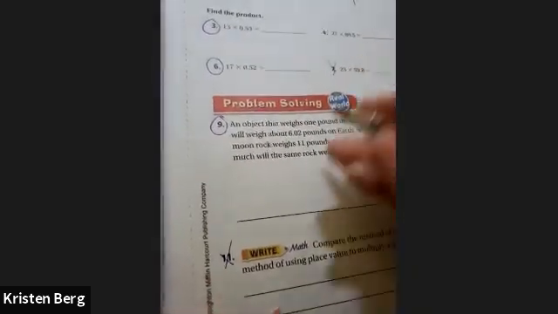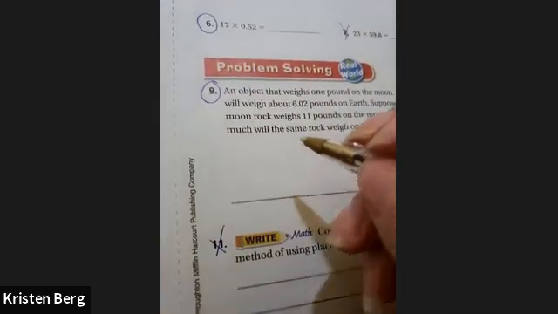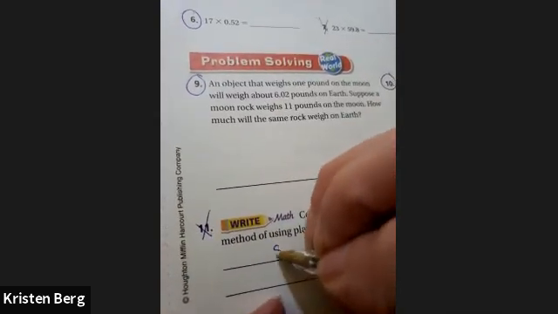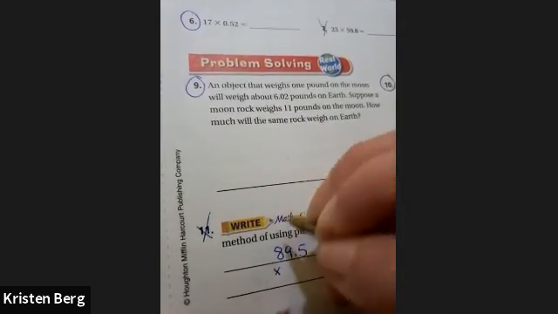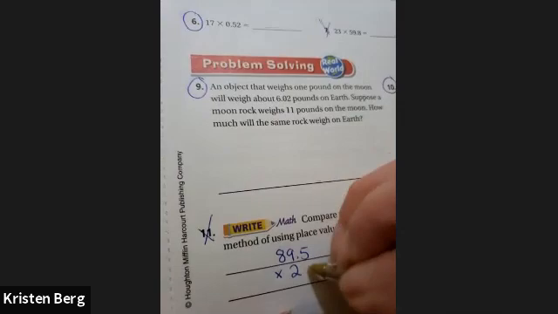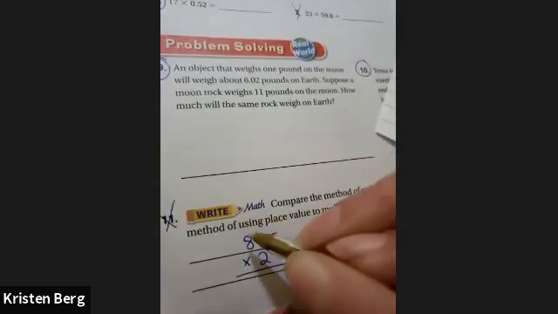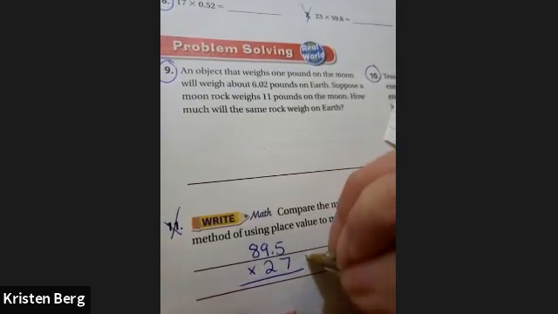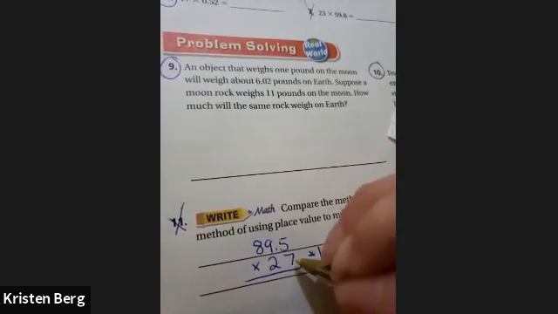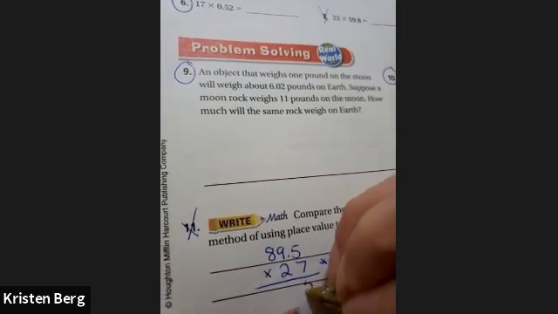So number 4 is 89 and 5/10 times 27. So first thing I got to do is check how many numbers are after the decimal. There's only one. So I'm going to put a 1 over here. All right, now 7 times 5 is 35.